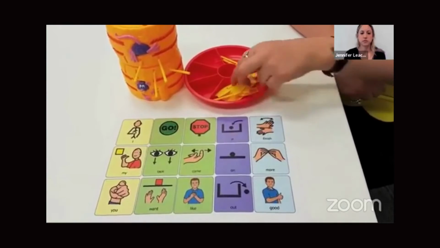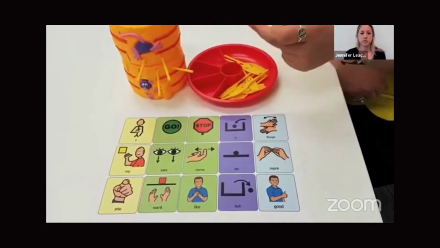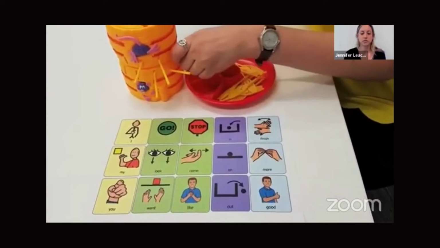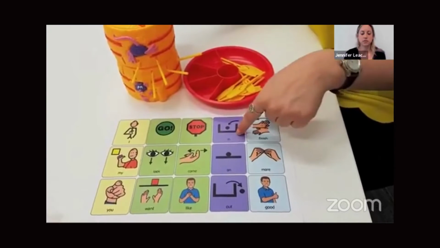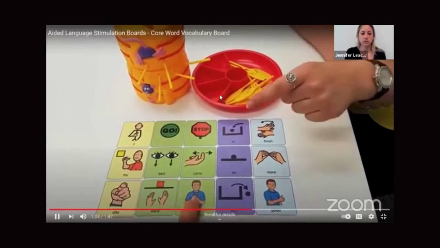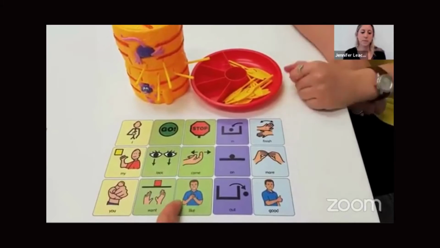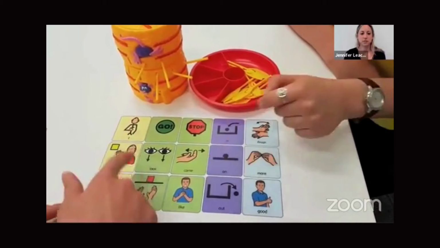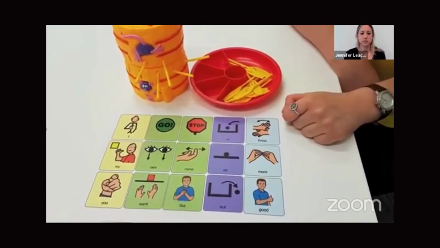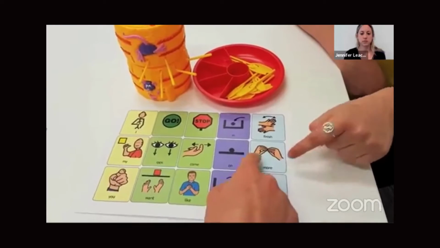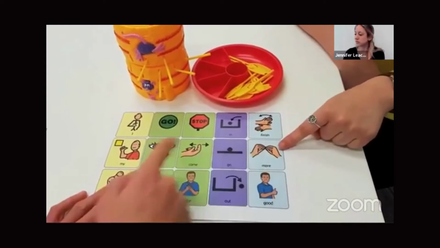My turn. Ready, set, go. I put it in. It's in the hay. Oh, you like this game. I like this game. You like it too. Oh, it's a very good game. Very good game. More? Yeah, good idea.